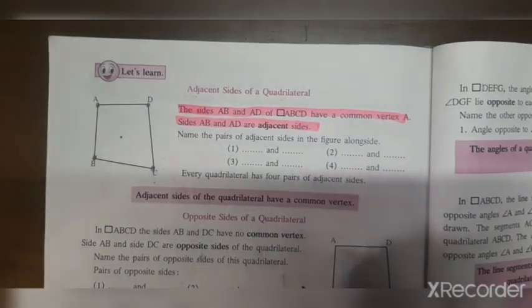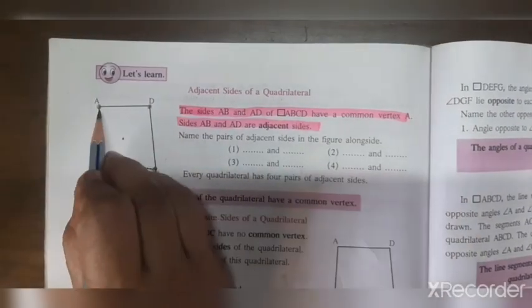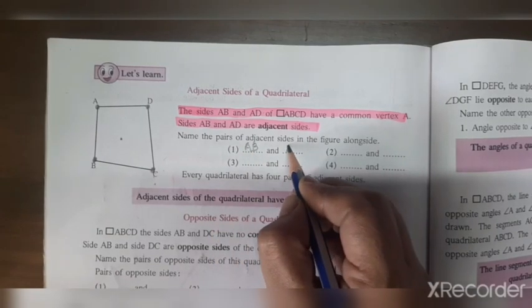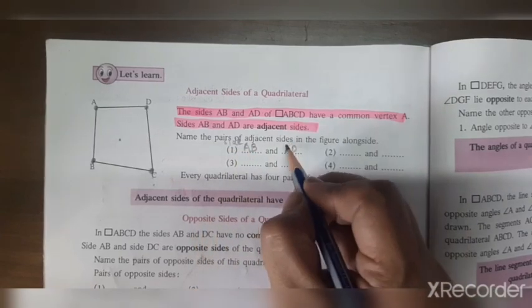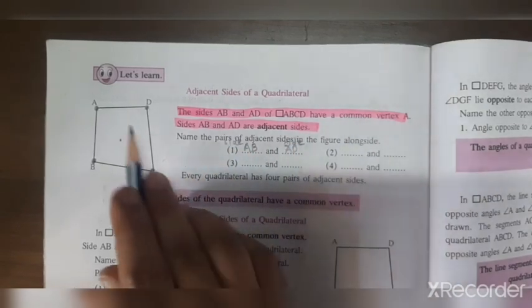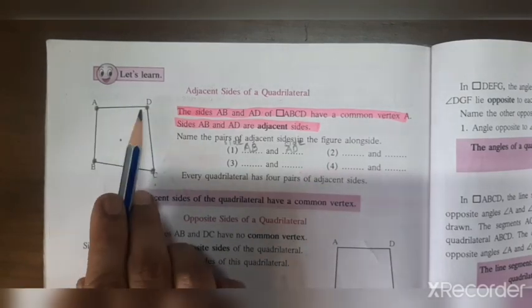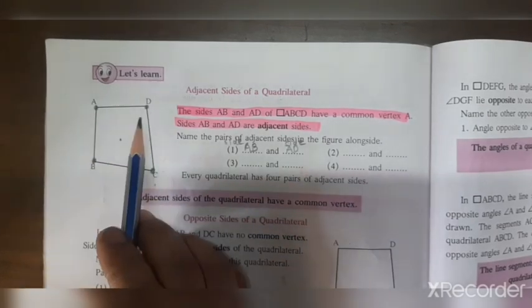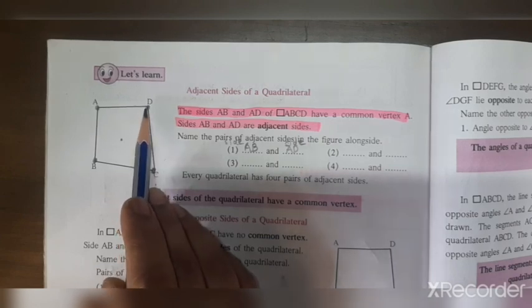And those pairs we have to write. Here you will write, first we will mention side AB and AD which is given, side AB and side AD. Now there is very little space, so I am writing here side AB, side AD. Which was the other one? This we said. So side DA and side DC. First go to the vertex, then you will come to know which are the adjacent sides. So after A, we are going to D. Which are the sides coming from D?